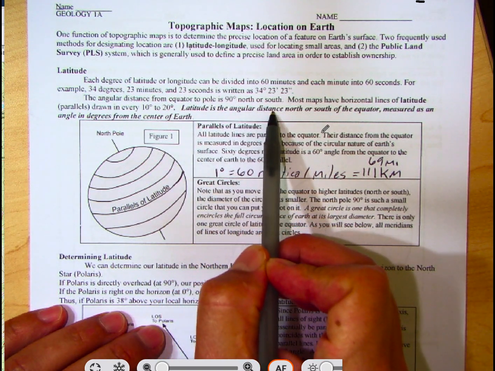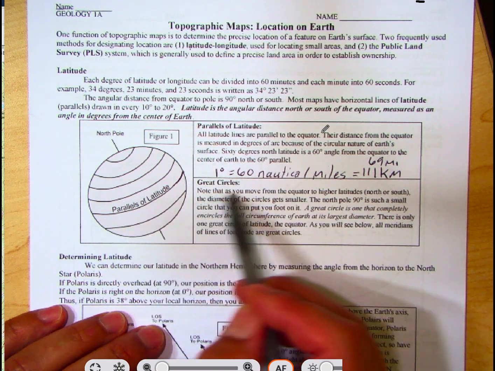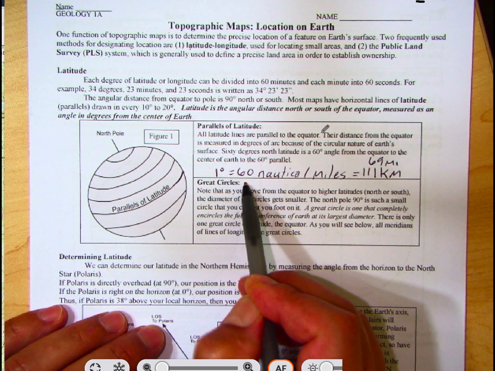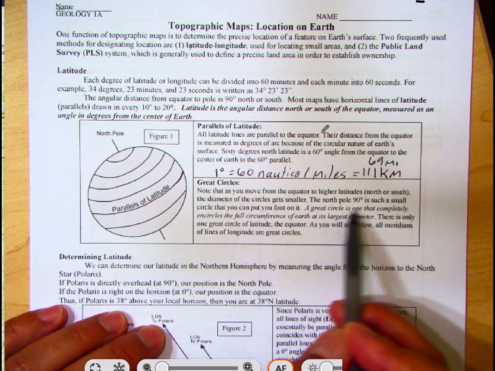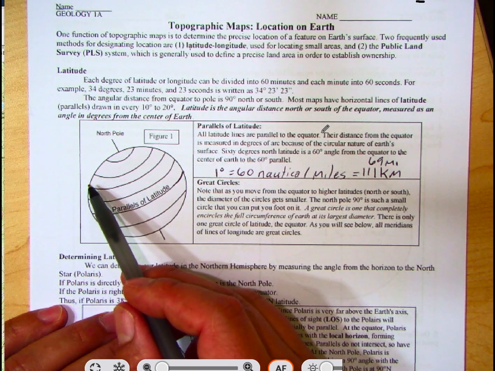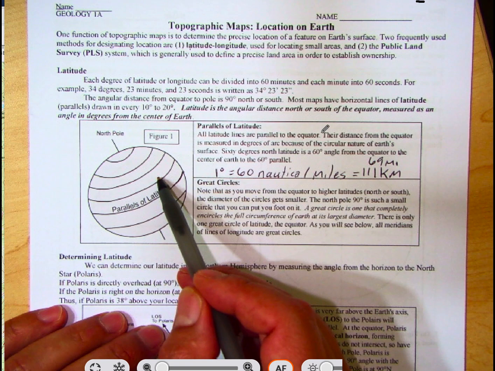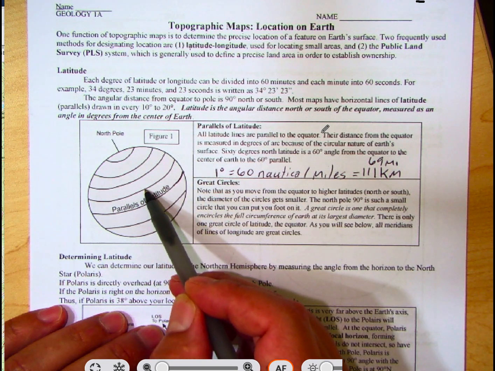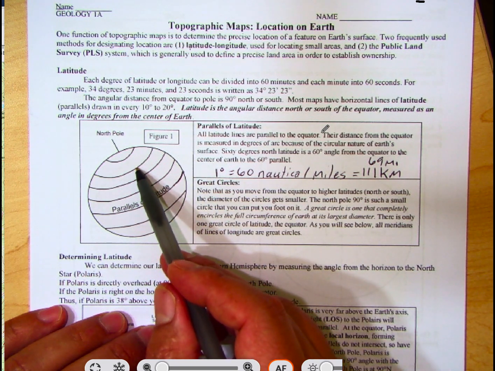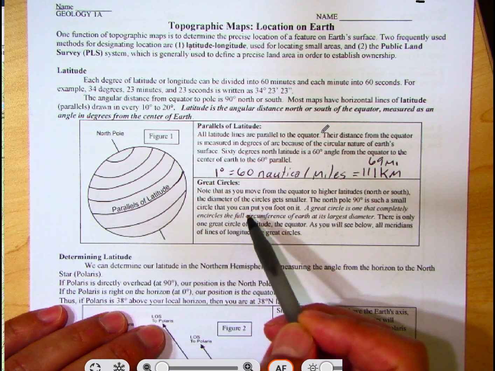distance measured north and south from the equator. And the equator is chosen because the equator is a great circle. And a great circle is one that goes around the full 360-degree circumference of Earth, the largest circle of all these parallels of latitude. As you go north or south, the circles or the parallels to the equator get smaller and smaller and smaller. So they're not unique. So there's only one unique one, and that is the equator. That's why it's called a great circle.